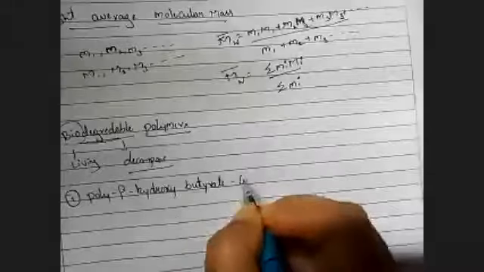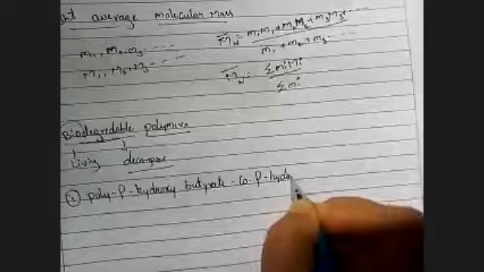So let us see what are the biodegradables present in polymers. Okay, first one, it's poly beta hydroxy butyrate co beta hydroxy valerate. So lengthy, right? We usually call it PHBV, poly beta hydroxy butyrate co beta hydroxy valerate. They usually ask you to write any two biodegradable polymers. Okay, they usually ask like this.